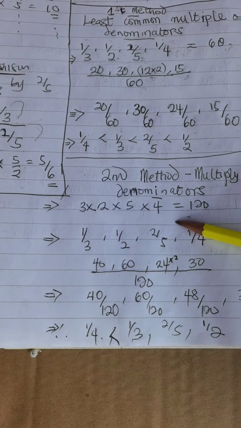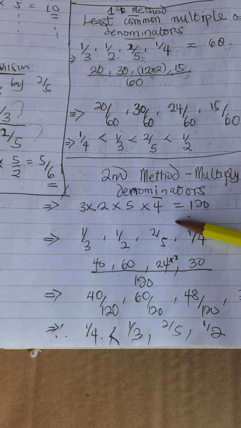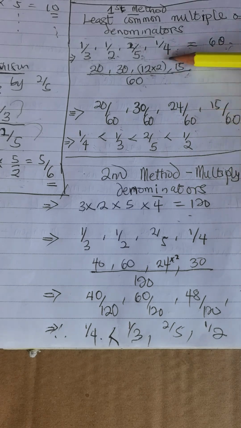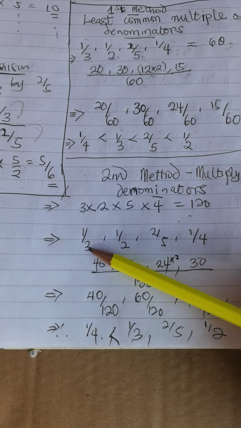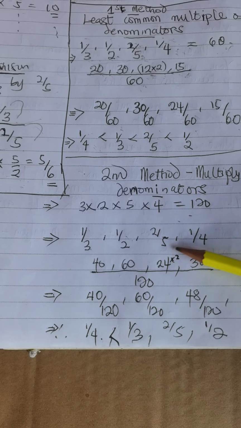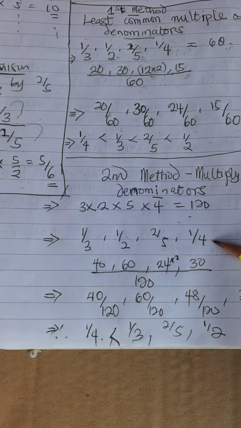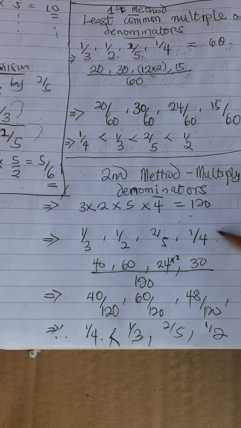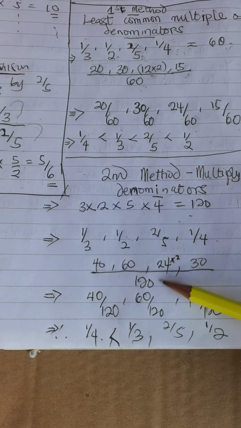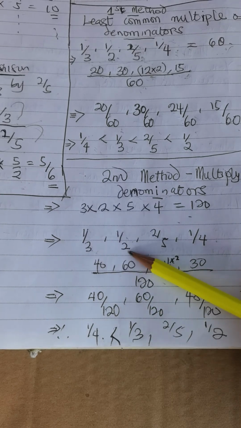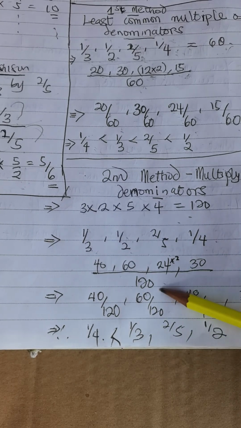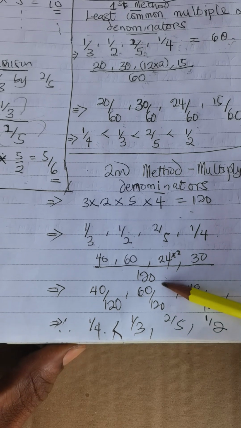So at the end of the day, the examiner does not care. The school does not care if you knew it but you were slow. They don't care. So there's a way to make things convenient and faster for yourself. So if you are given such a thing, like let's say 1/3, 1/2, 2/5 and so on, and it's too much for you, what do you do? Straight ahead, just multiply the denominators. Multiplying the denominators 3 by 2 by 5 by 4 will give you 120. So now 120 becomes your denominator.